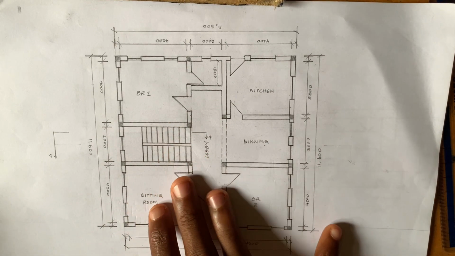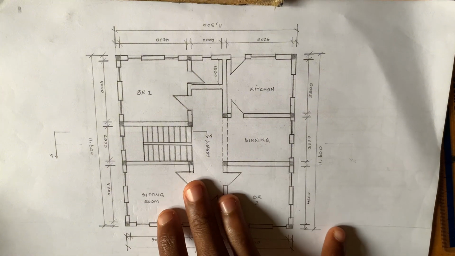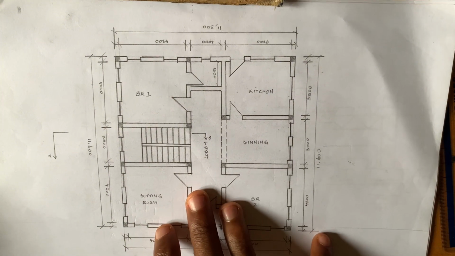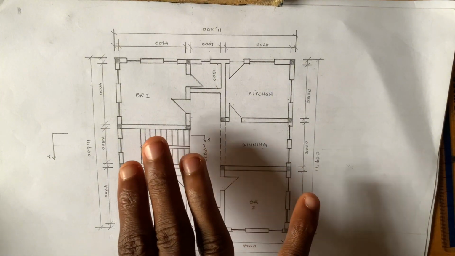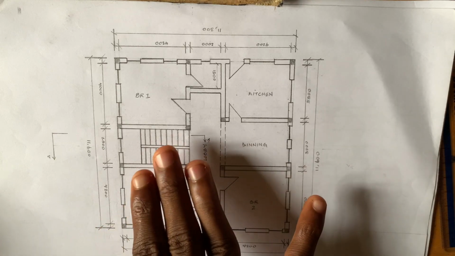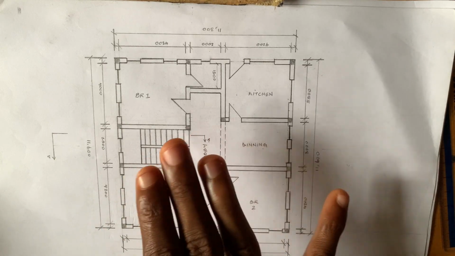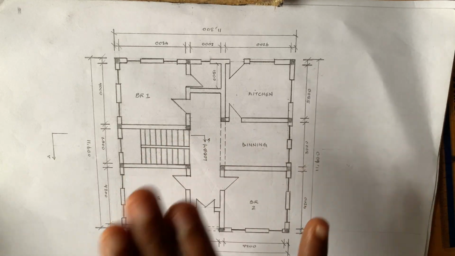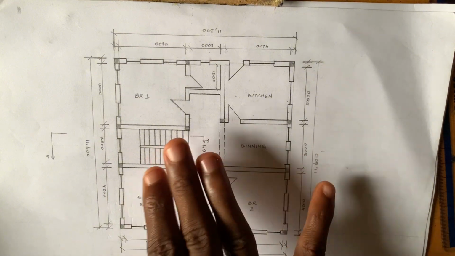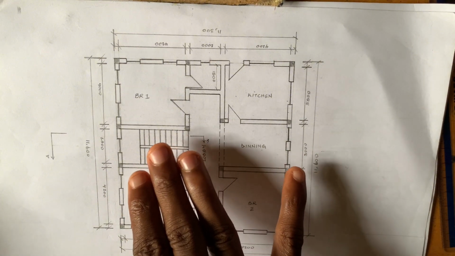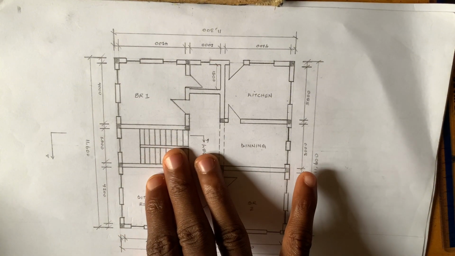That is why equipping yourself with site visits is a very good one, because staircase measurements can get you confused. But when you visit the sites regularly, you begin to understand how easy it actually is.